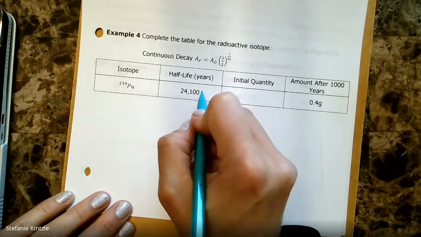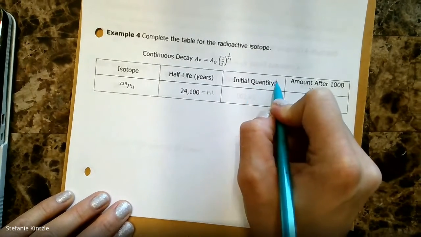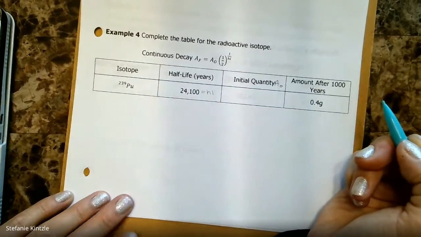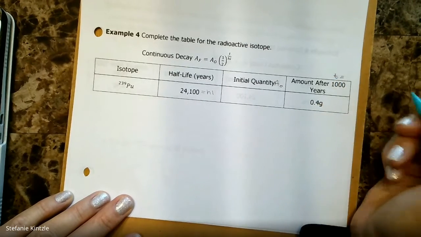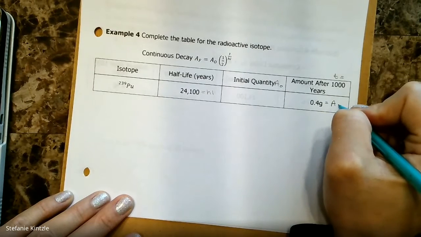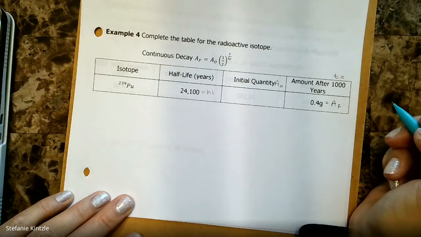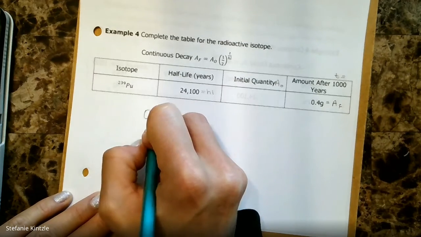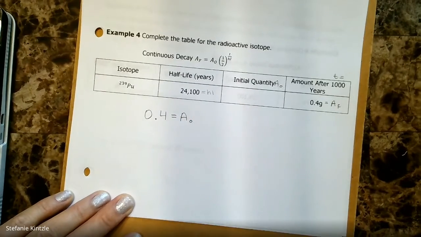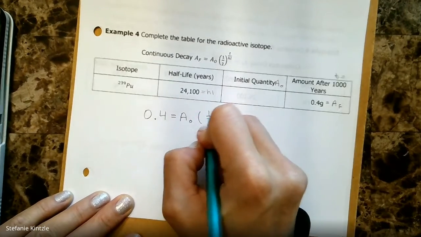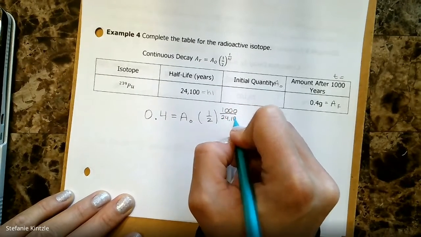So our half-life is 24,100. We don't know our initial quantity, so we're trying to find A sub O here. Our amount after 1,000 years, so T is going to be 1,000, and 0.4 is going to be our A sub F, our final amount. So let's plug those in. So 0.4 equals, we're trying to find A sub O, the initial amount, times 1/2 raised to the 1,000 over 24,100.